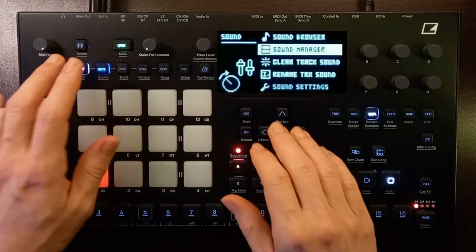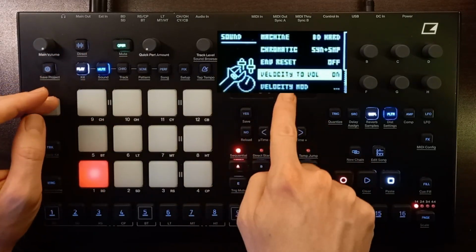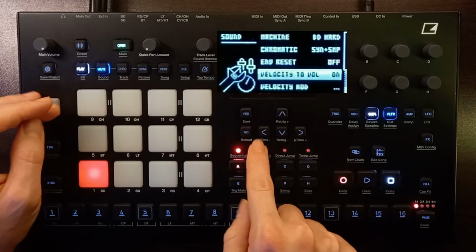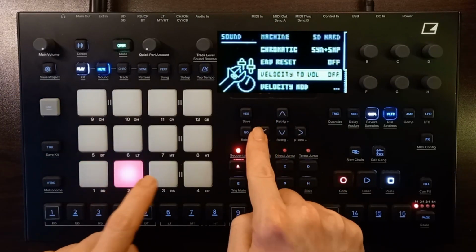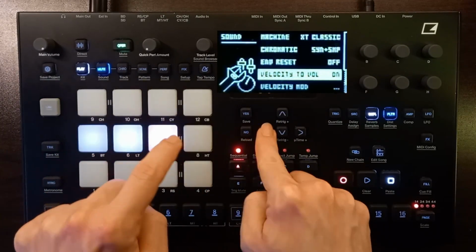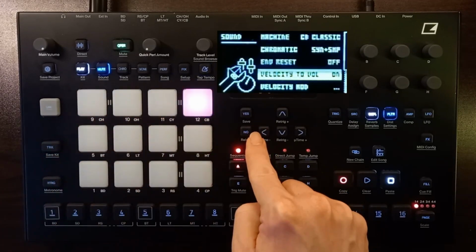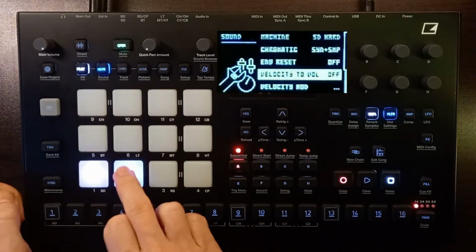So how do you remove the velocity? It's here, it says velocity to vol on, you press left to turn it off, and then you do a bit of repetitive work like that, and now all your pads are velocity free.